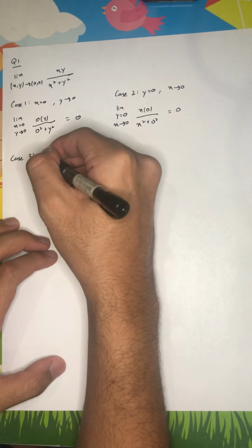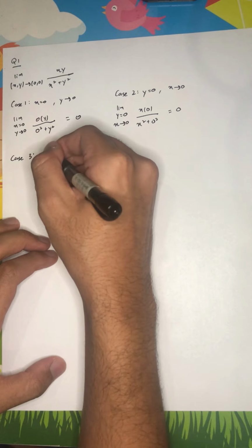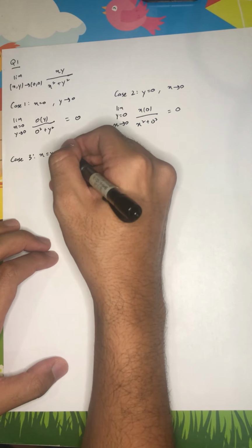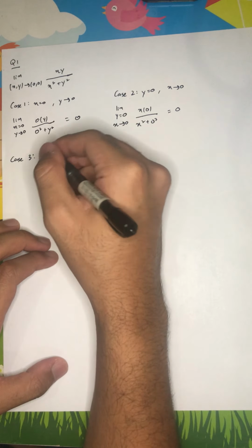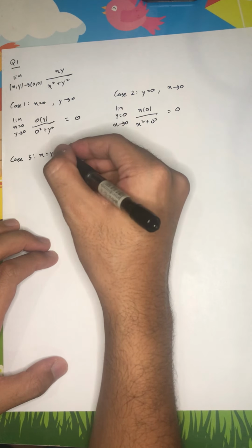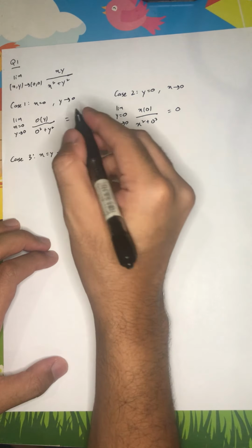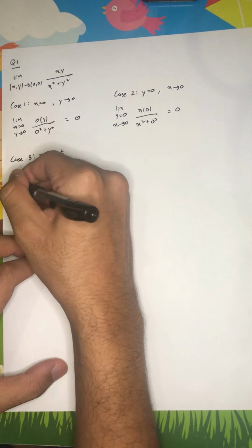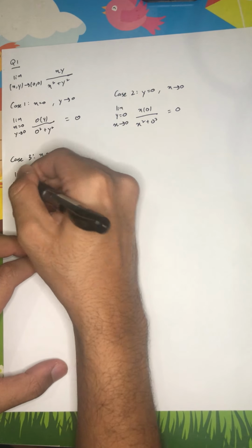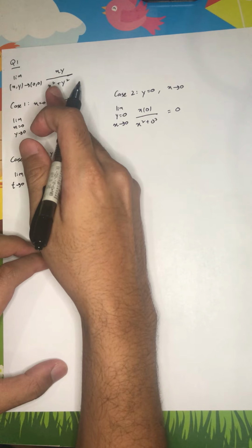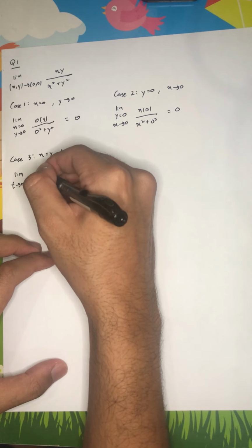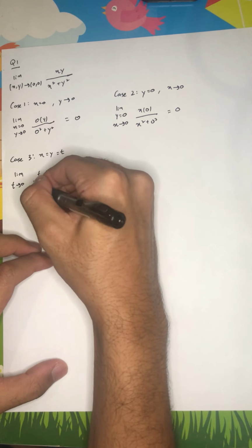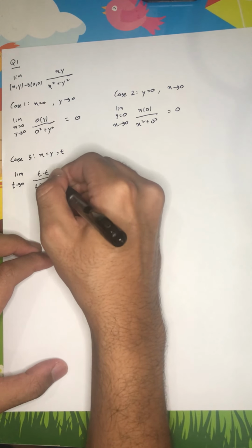Case 3 is when you let x equal to y and you let these two equal to something, let's say t, or you can just use x or y or whatever unknown, but make sure they are all the same in this case. So now we find limit t approaching 0, replacing all x and y with t. Now t times t over t squared plus t squared.